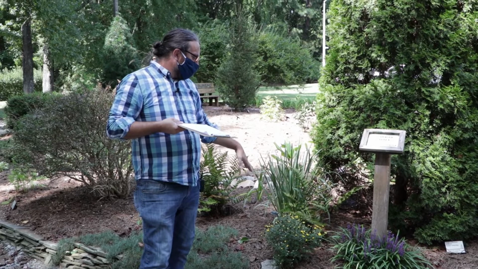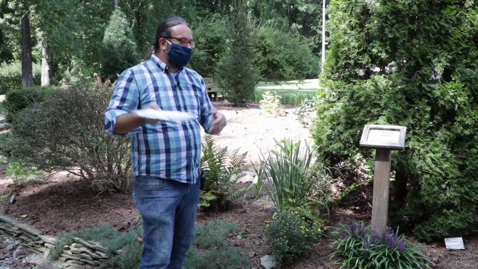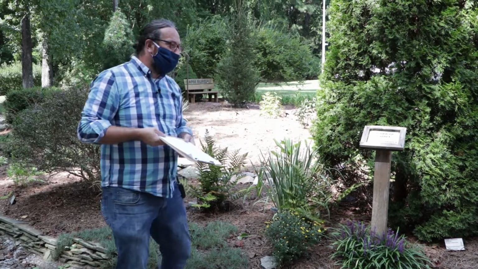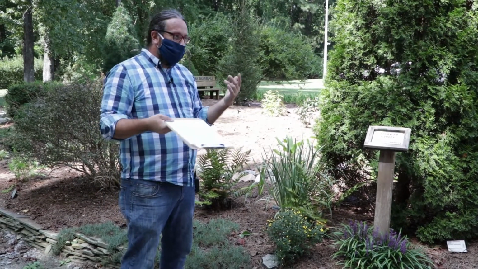So chrysanthemums, we sometimes think of them as an annual plant. We get them in the fall and they bloom, and then we toss them or throw them away or forget about them. They're actually a perennial plant, so if you plant them in the ground, they're going to come back year after year.